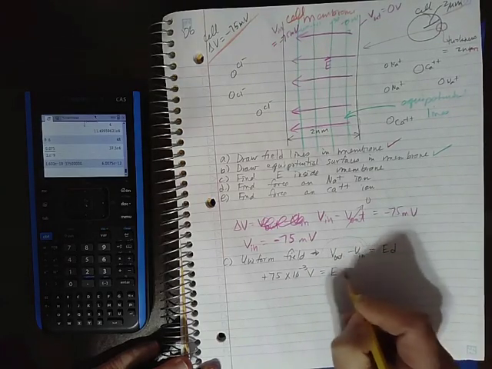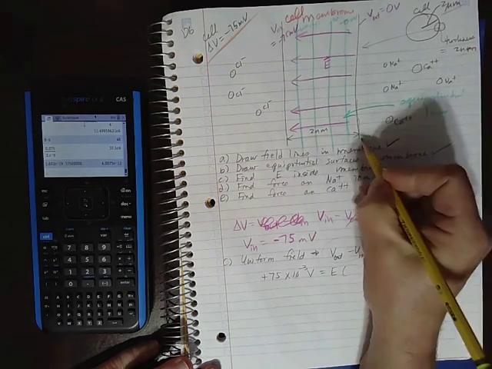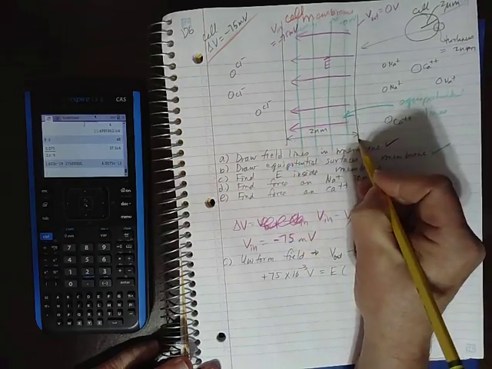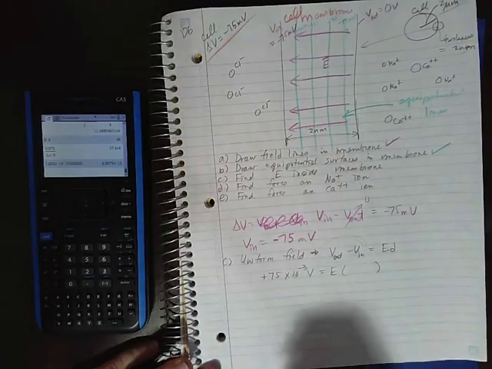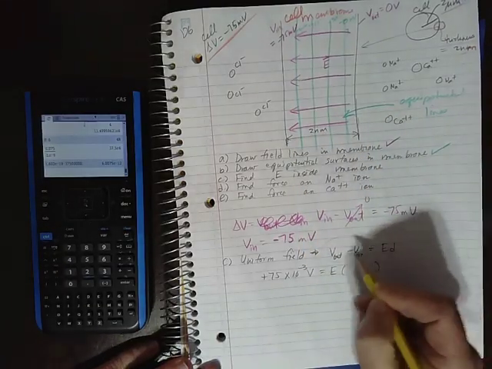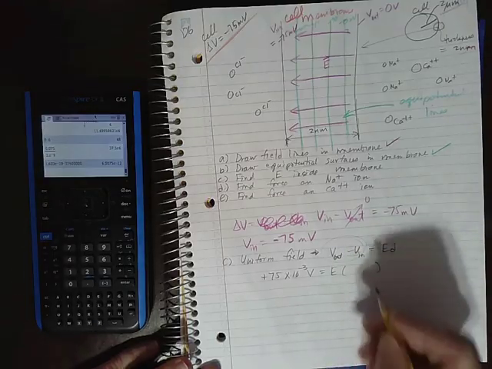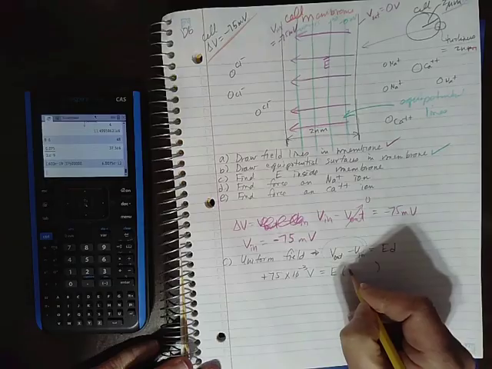I probably should have just solved this for E first before we started putting in numbers, but we can do it this way first. And then D, like I said, is the difference in position, the distance from wherever V out is to wherever V in is. Maybe we could say high versus low. To get this to be positive, we do high voltage minus low voltage. So that distance in our case is 2 nanometers.